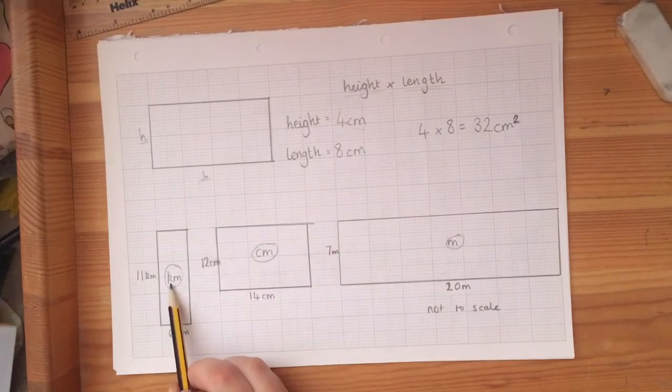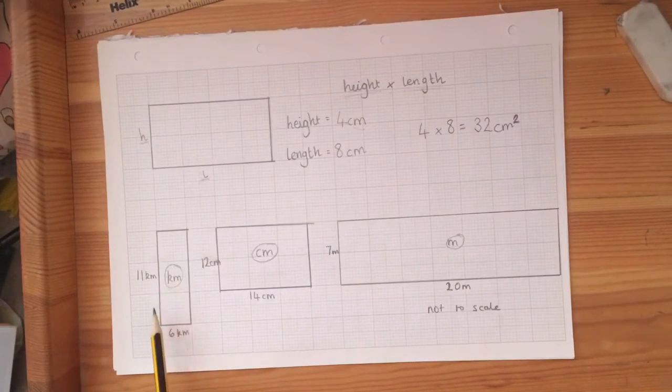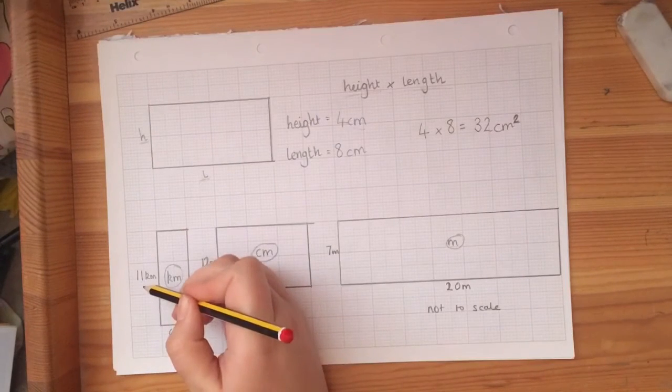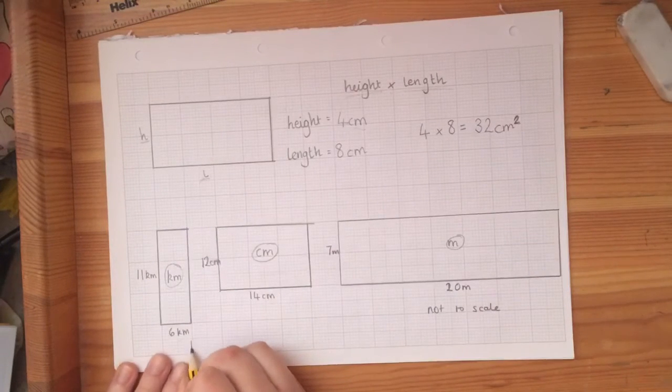I've just done it really big in the middle so you can see it clearly, but each of these measurements are in kilometres. Okay, so a kilometre, remember, is 1,000 times a metre. It's even bigger than a metre. So I've got 11 kilometres times by 6 kilometres.